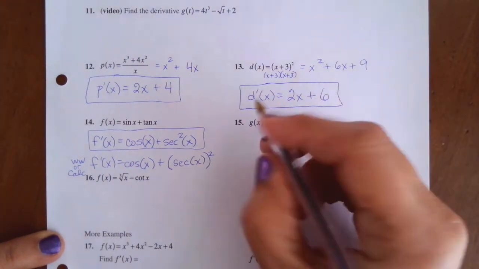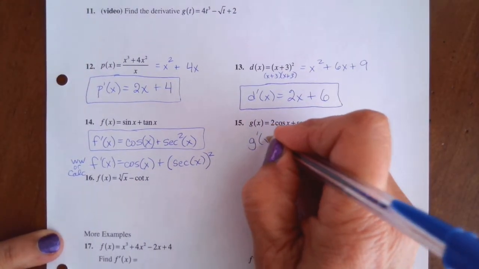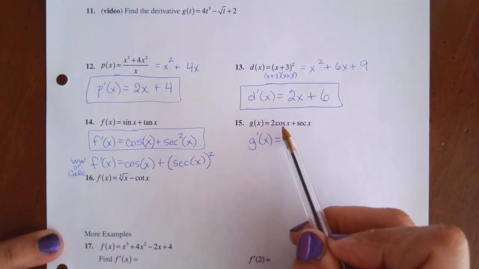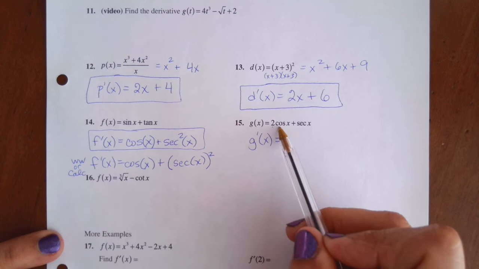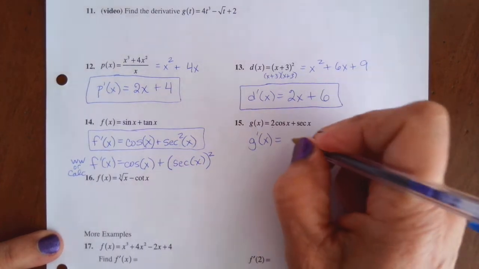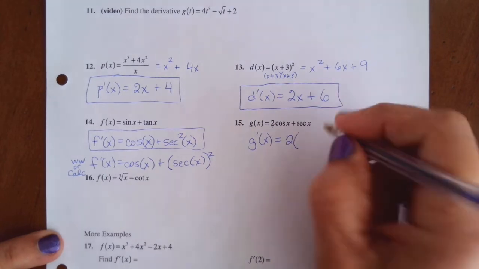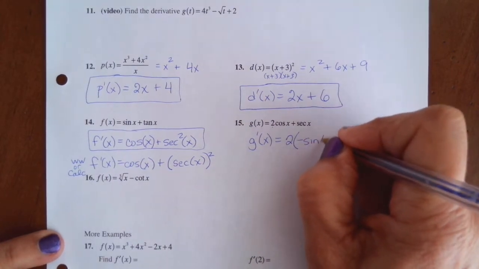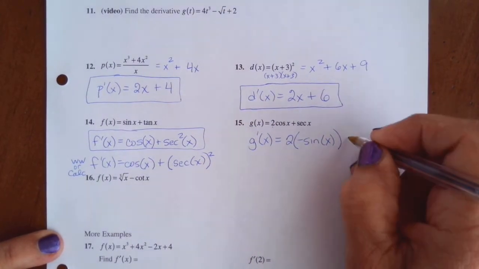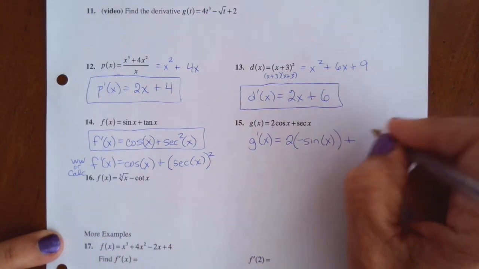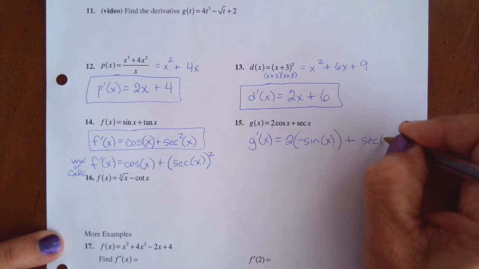All right, number 15, g prime. Remember, when you have a constant times a function, for the derivative you're going to keep the constant and then just take the derivative of the function. So 2 times, and now the derivative of cosine is negative sine of x. And then plus the derivative of secant, which is secant tangent.